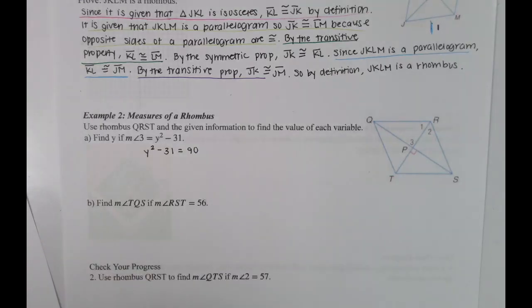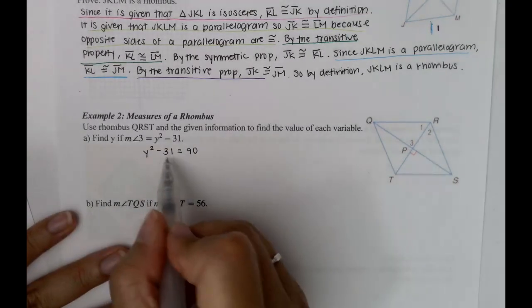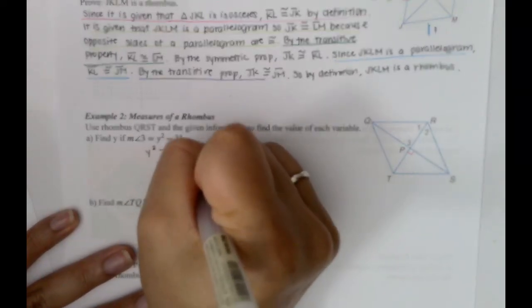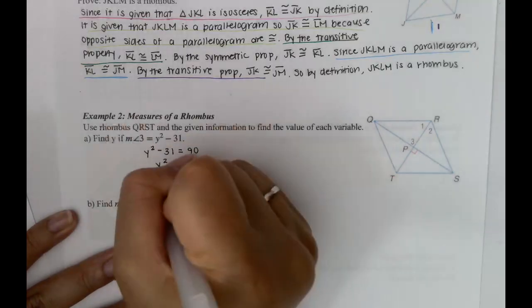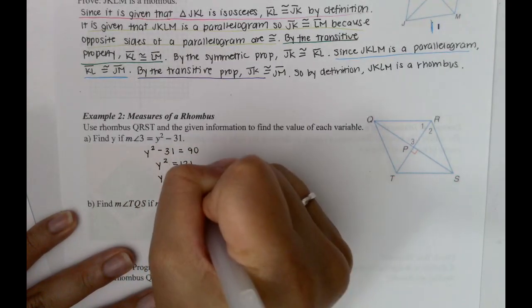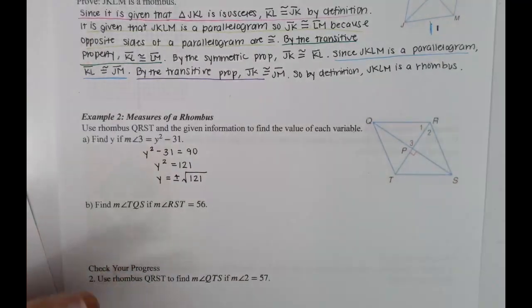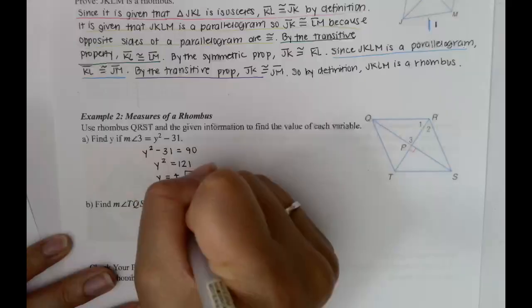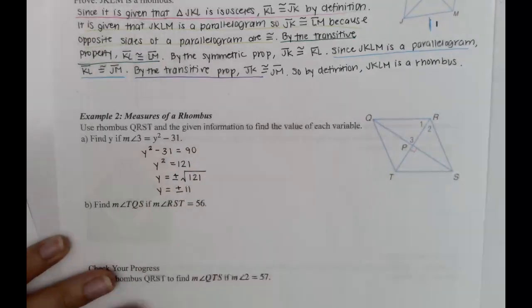Okay, then I'm going to solve this quadratic by taking square roots of both sides once it's isolated. So I'm going to add 31 to both sides. So that gives me y squared equals 121. And then I'm going to get rid of the square by square rooting both sides. And when I do that to solve for a variable, I have both the positive and the negative root. Okay. And then square root of 121 is 11. So I have positive 11 and negative 11.